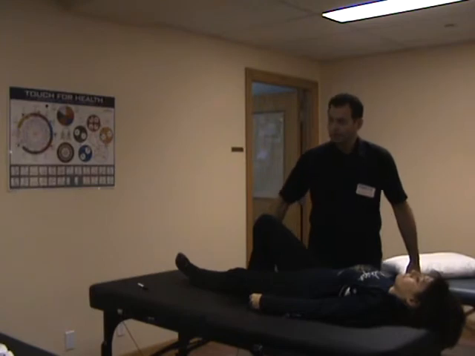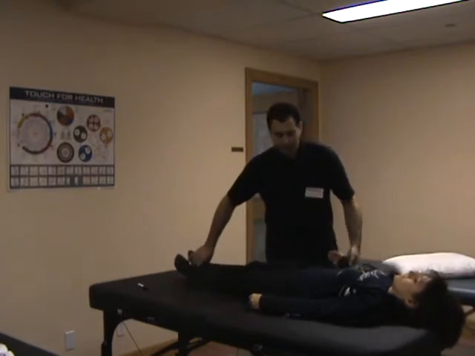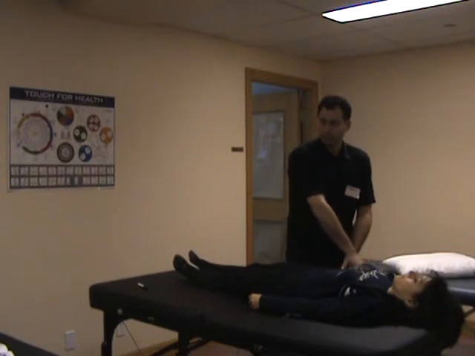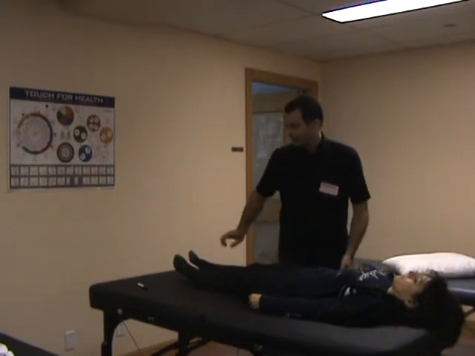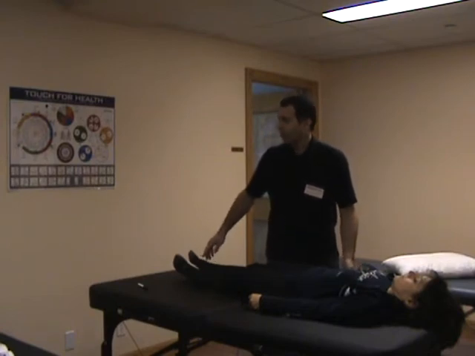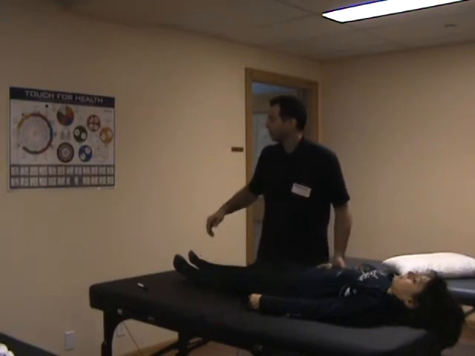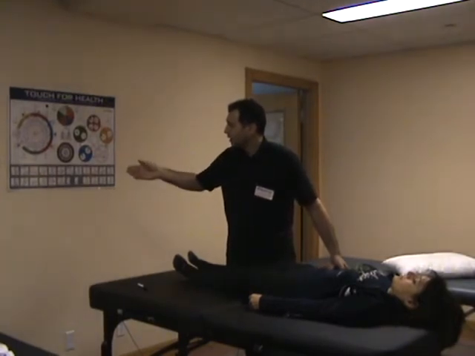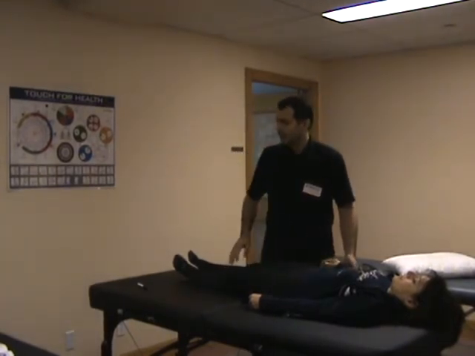Okay, so the acupressure holding point would help her with her trapezius muscle or with the spleen energy. But let's see if it helps the other muscles that we're unlocking. So she had, what other muscle was unlocking? She had the lung, so the deltoid on the right side.